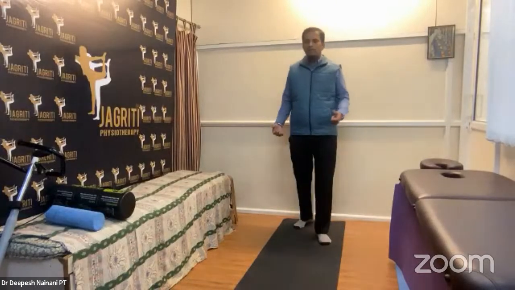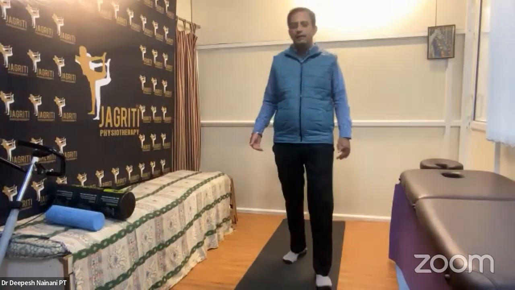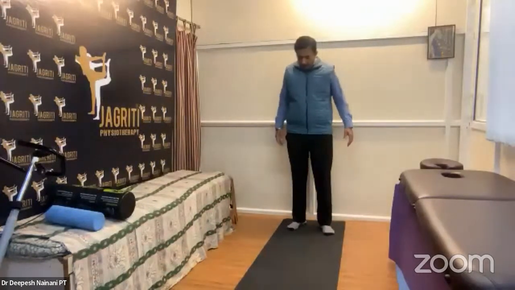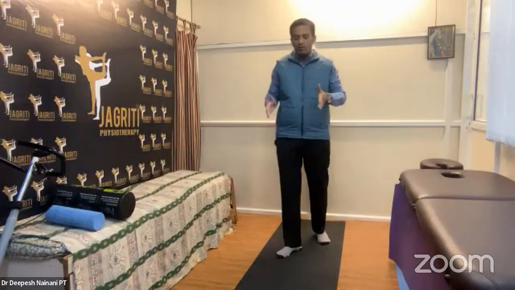Now, the last and final walking pattern for correction of the gait is the broad and narrow gait. For broad gait, how will we decide the length or the width of the step? It depends on your mat.